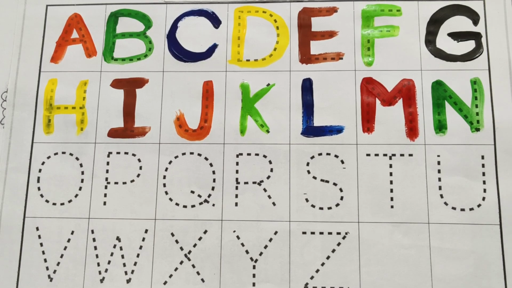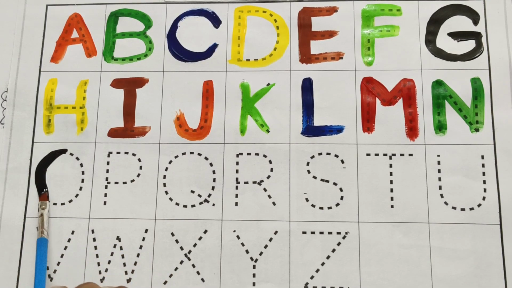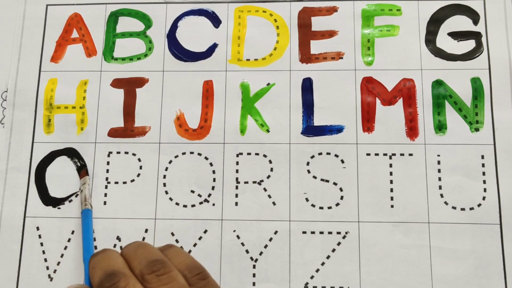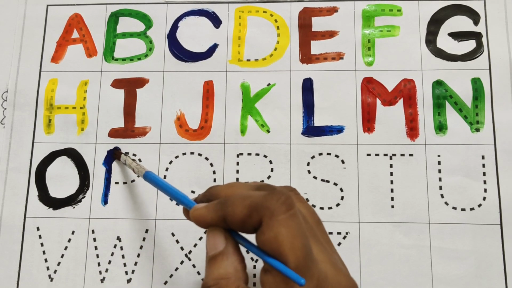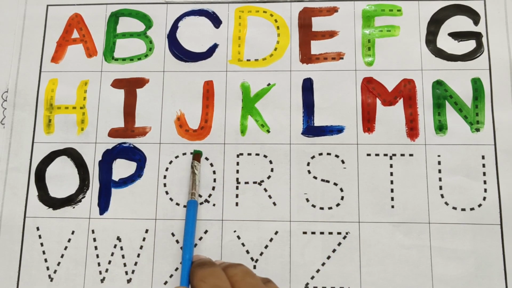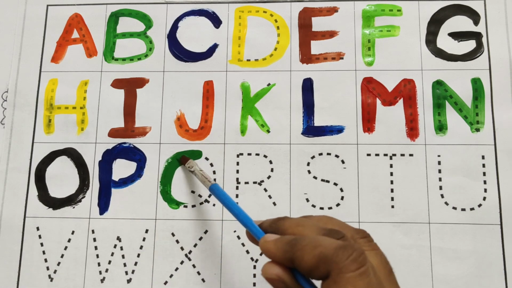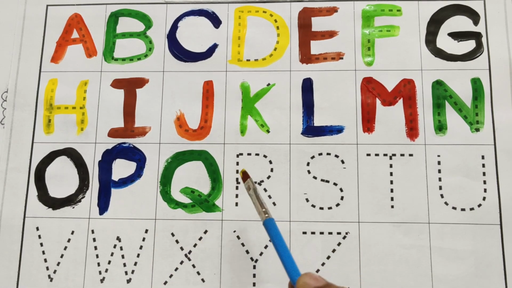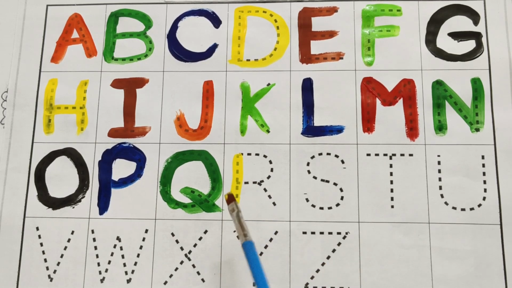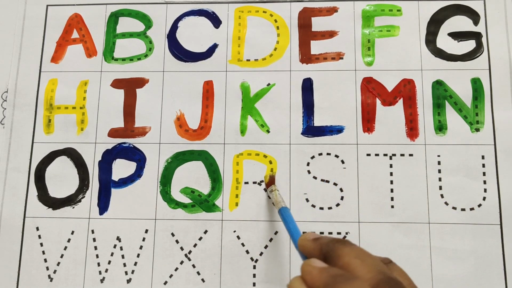night. O for owl. P for parrot. Q for queen. R for rat.